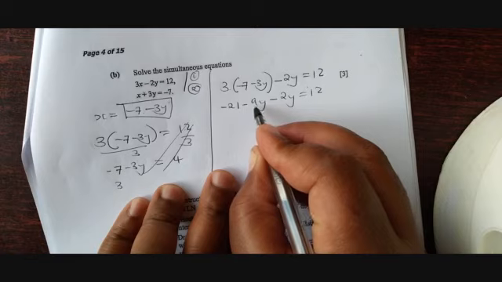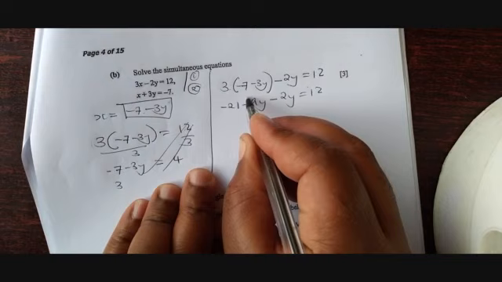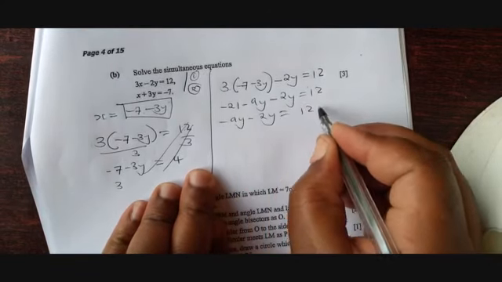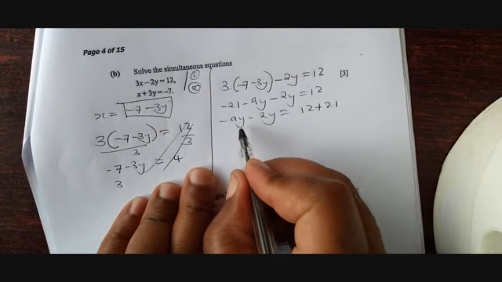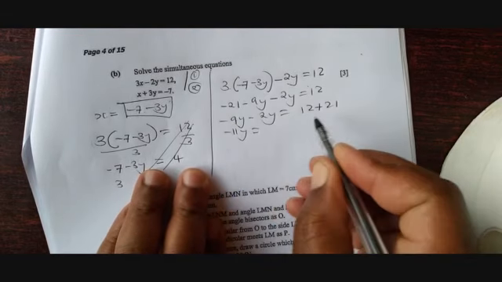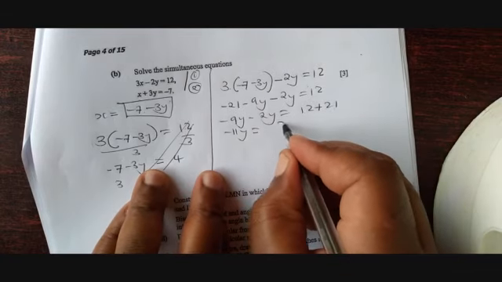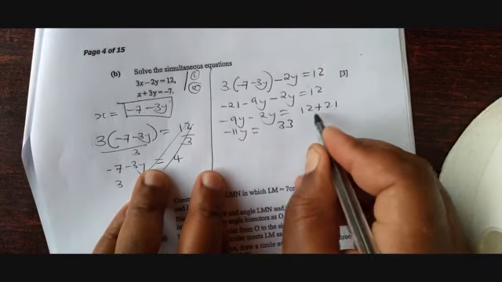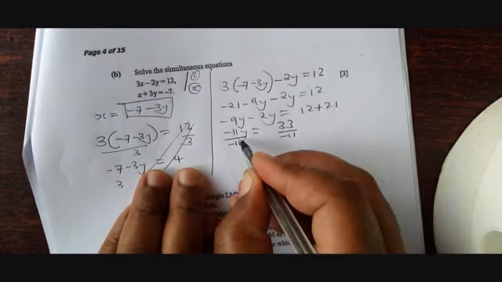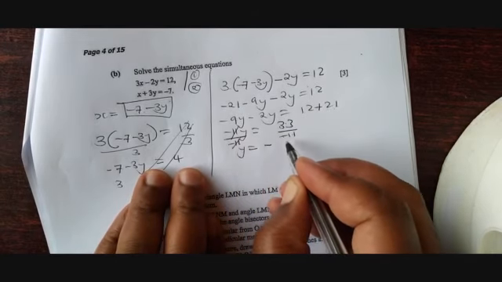Alright, I think we are set now. Then we can group the like terms. So I'll remain with negative 9y minus 2y is equal to 12 plus 21. Negative 9y minus 2y is negative 11y, which is equal to 12 plus 21. What do we get? You get 33. We divide by negative 11 on both sides. Y is equal to negative, 11 into 33 is 3. So y is negative 3.